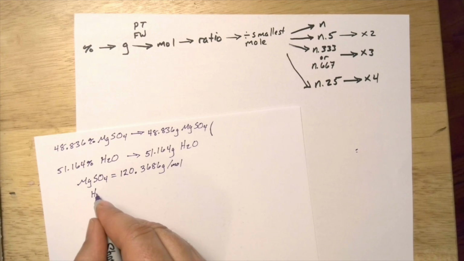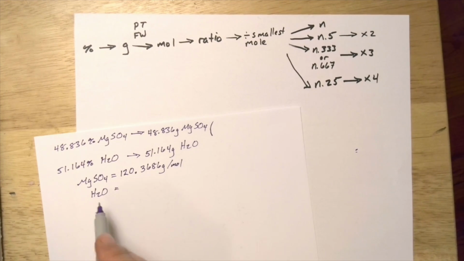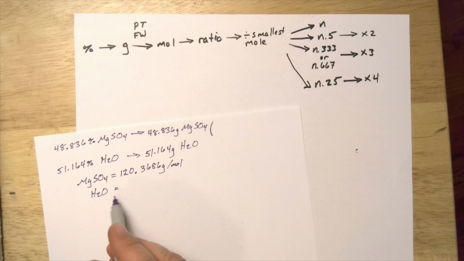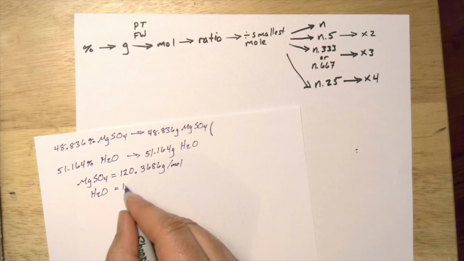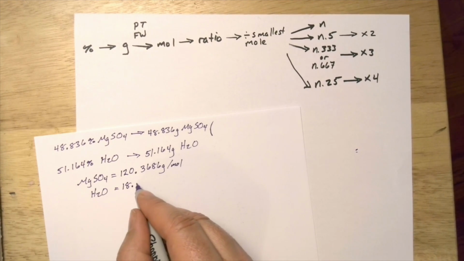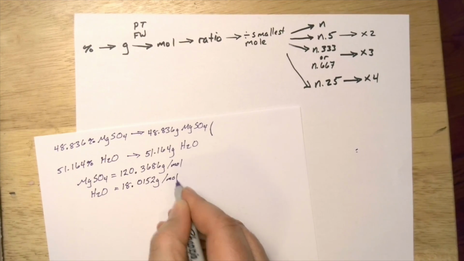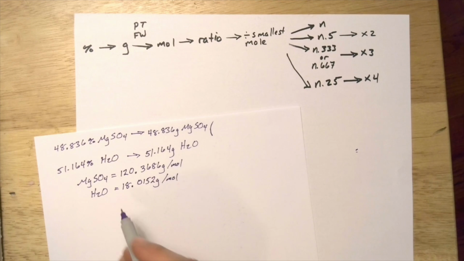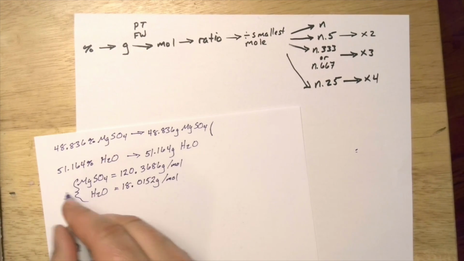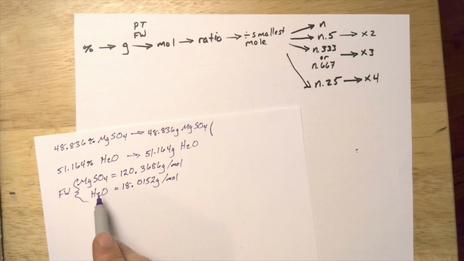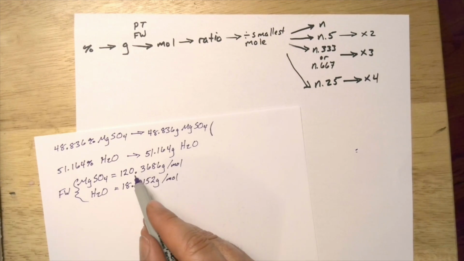Water has a total mass of 18.0152 grams per mole. These are your formula weights. These two right here are your formula weights for those two substances. So that's what we're going to be using up here.